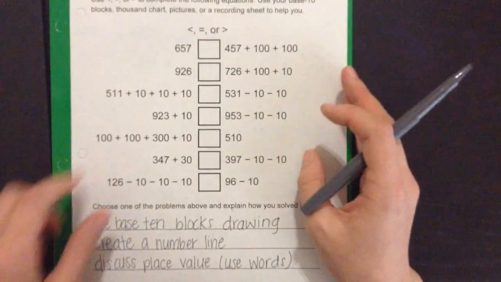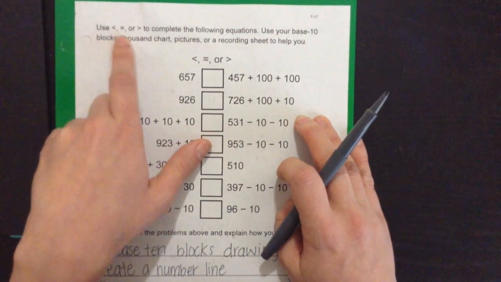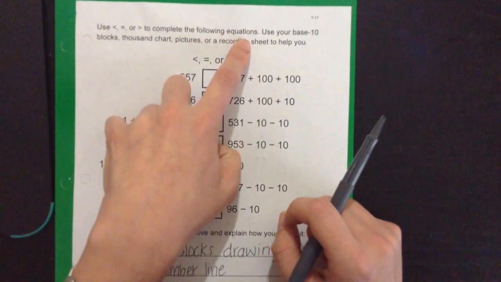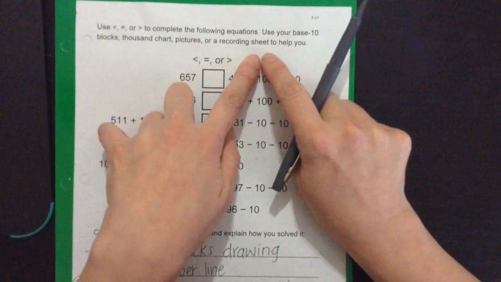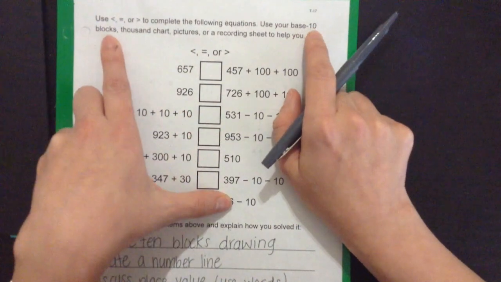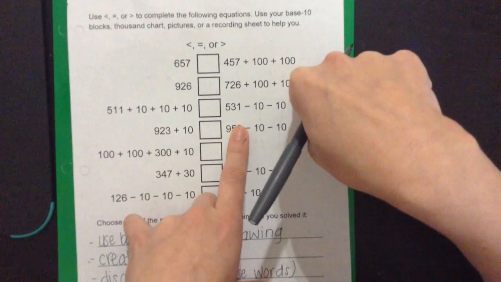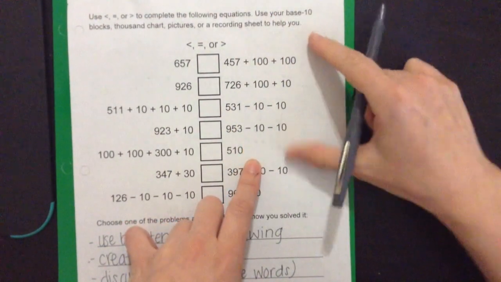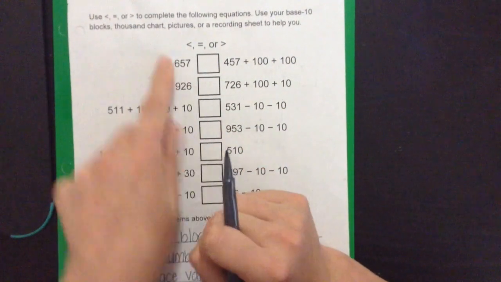The back side says use less than, equal to, or greater than to complete the following equations. Use your base 10 blocks, thousands chart, picture, or a recording sheet to help you. So I will attach those base 10 blocks online and the 1,000 chart to help you if you need it. So what you have to do here is use addition and subtraction to help you figure out the number and then decide if it's greater than or less than the number on the other side.